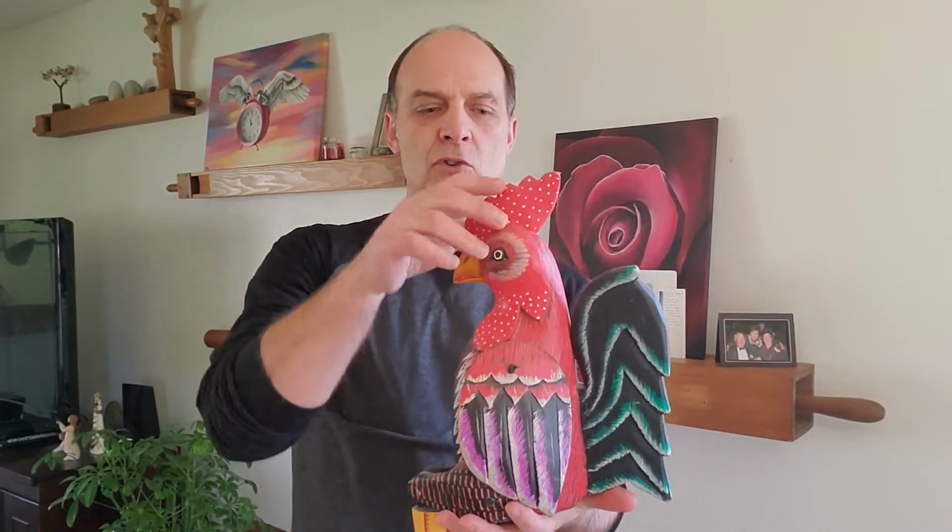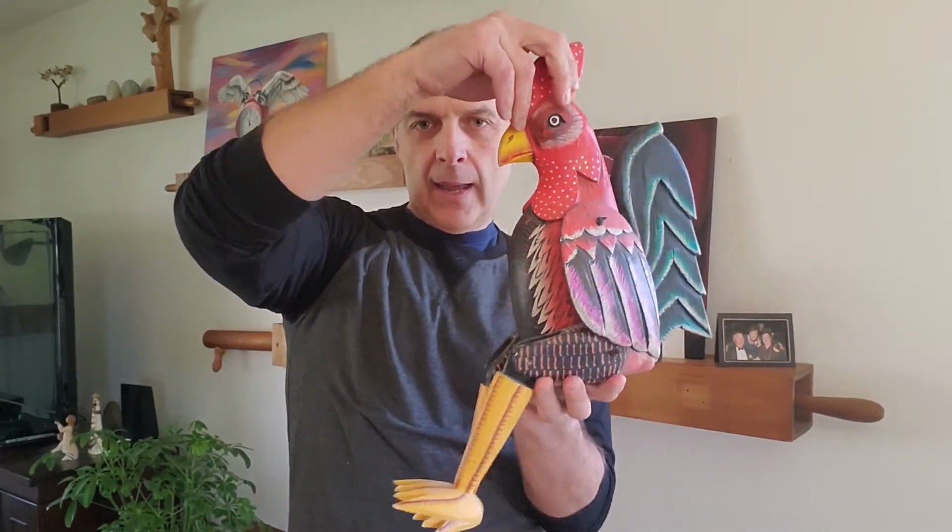I'm going to start. So the elements of design, what I've chosen is a sculpture that I have in my house here. It's a rooster and it's made out of wood. And I want to talk about how this is a good design. So this has all the elements of design. It has repetition, it has unity, it has balance, it has variety, and it has emphasis.